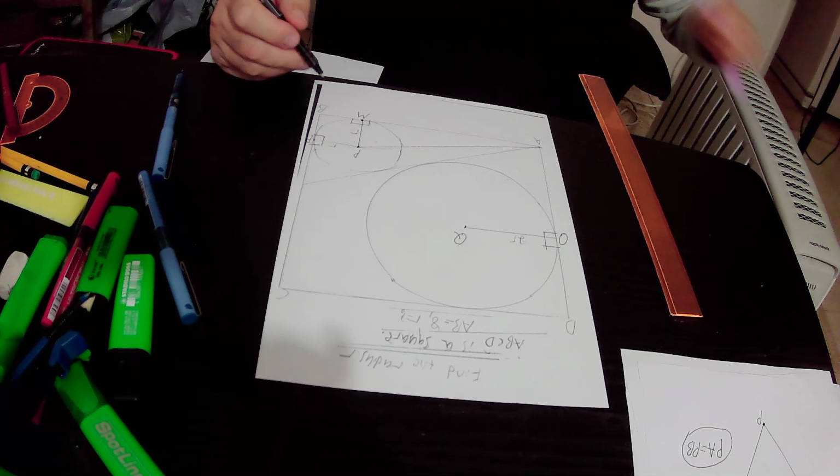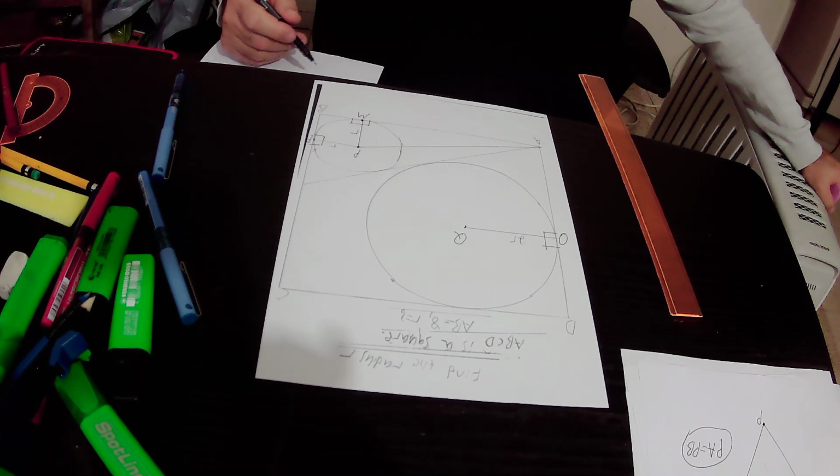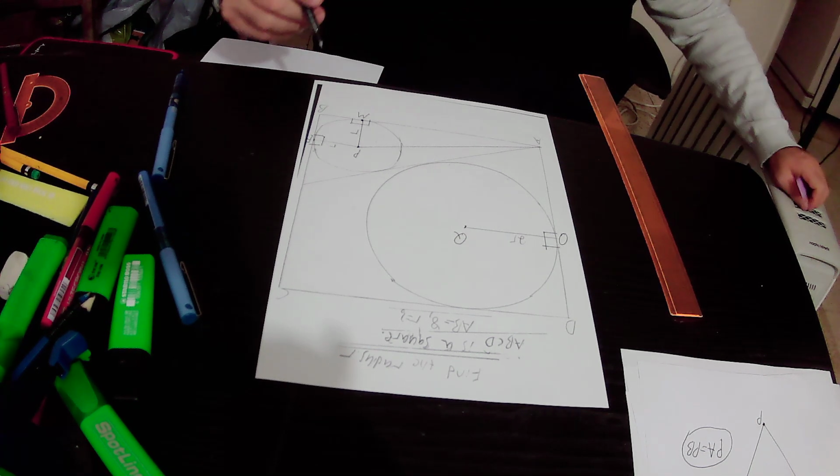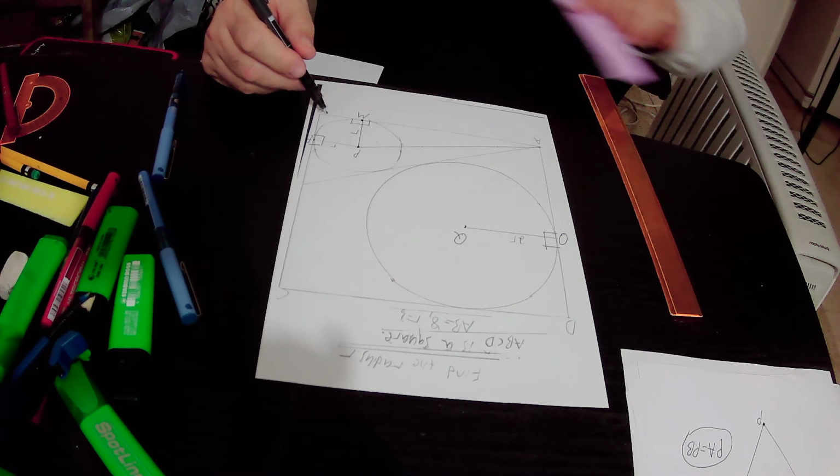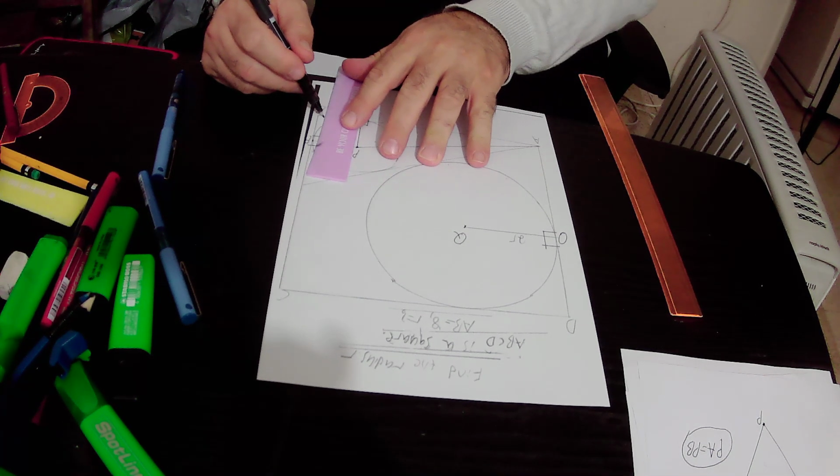Okay, and we also know that all the angles inside the square are right angles. Therefore, this angle ABC equals 90 degrees.